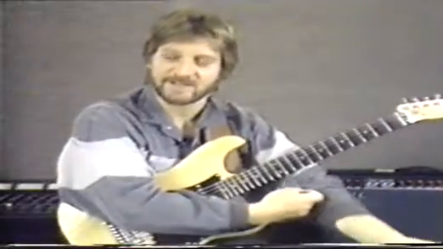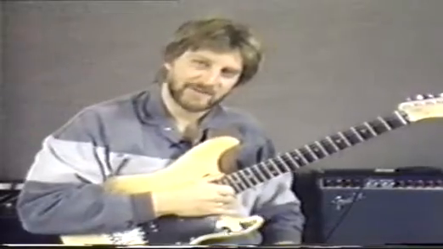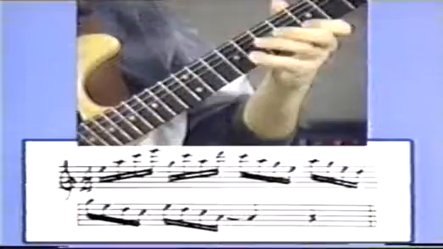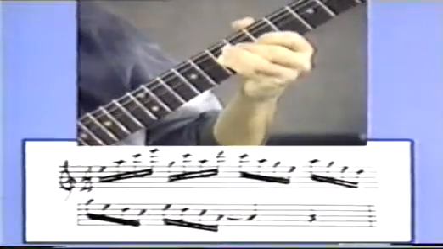Now, to demonstrate this, let me show you a little lick in a pentatonic scale, and then we'll demonstrate it against all 4 of the usages. We'll use it in C pentatonic right now. So this is a C pentatonic lick, and it goes like this. Just a little sequence. Let me go through it slow again.